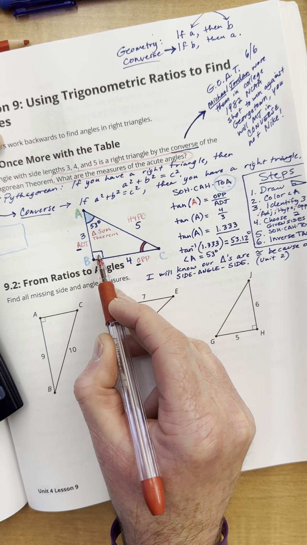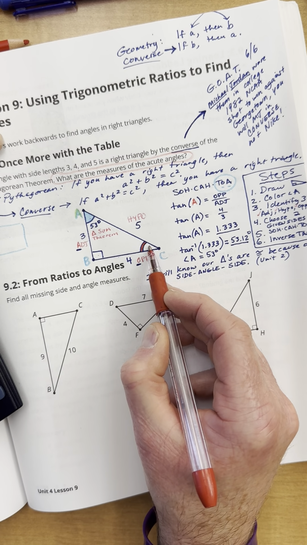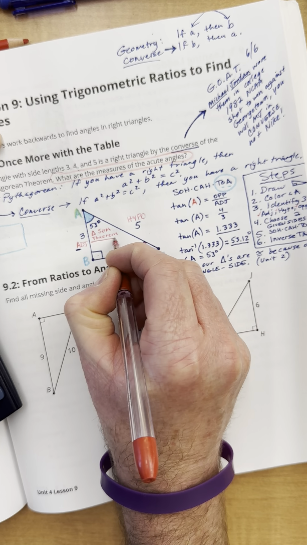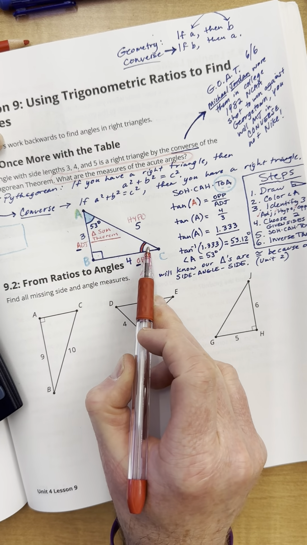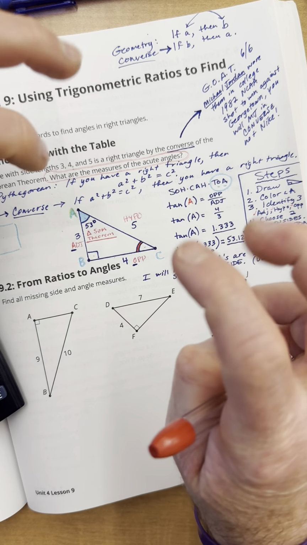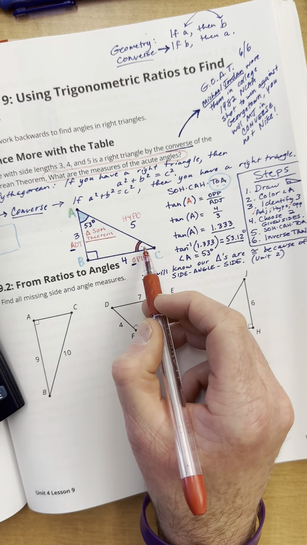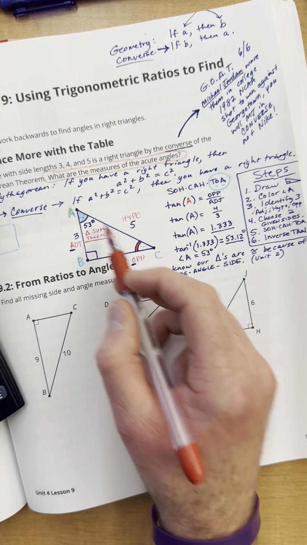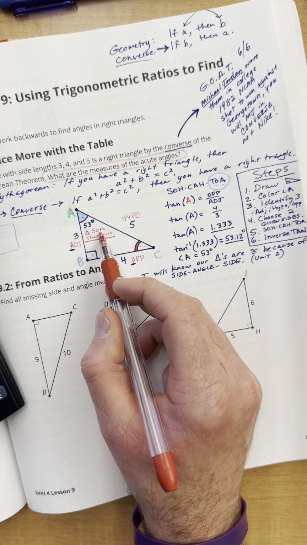If you subtract 90 from both sides, you'll get this plus this equals 90. So the triangle sum theorem allows us to conclude that the two acute angles are complementary, which means they add up to 90. Why? Because 90 plus 90 equals 180.